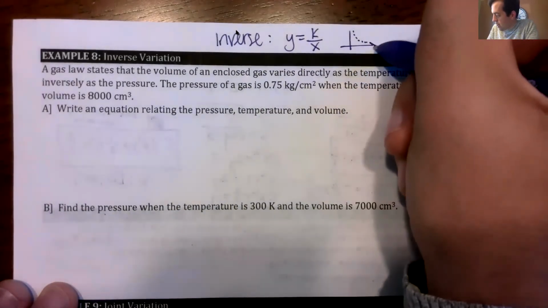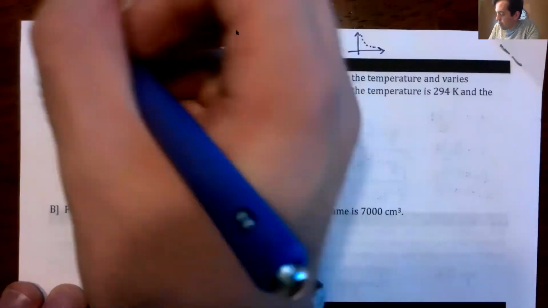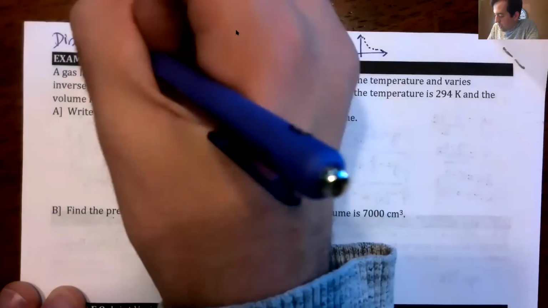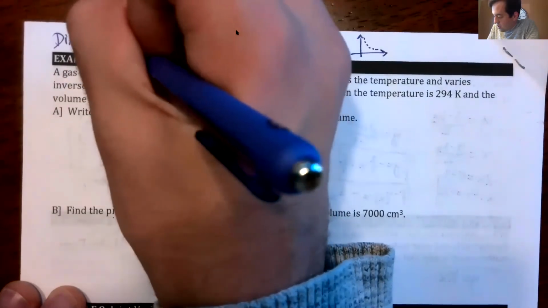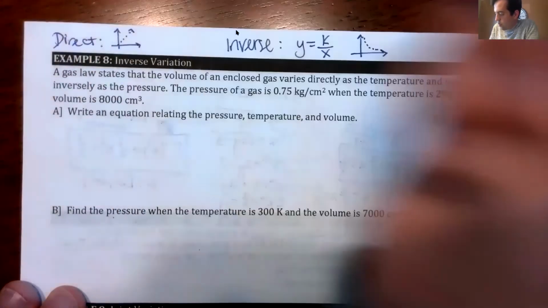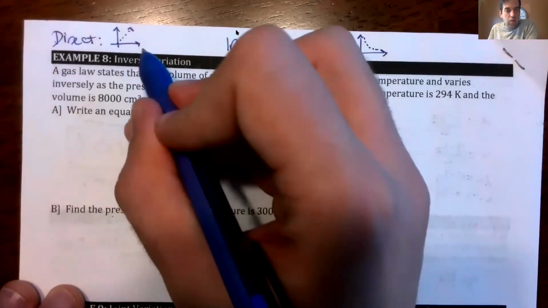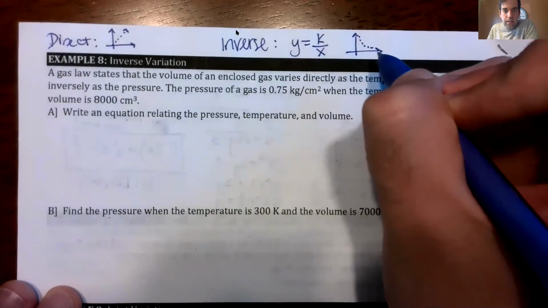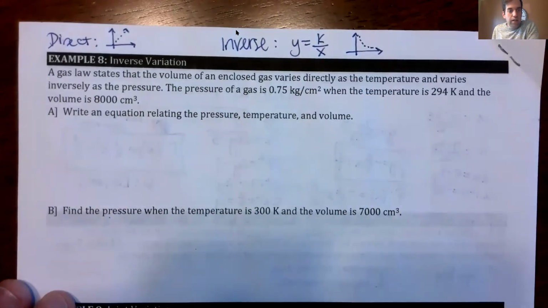Think about this as your X and Y axis. If we were looking at direct on a graph, it would look like this, something with a positive slope. As X gets larger, Y also gets larger. So for inverse, as X gets larger, Y gets smaller.